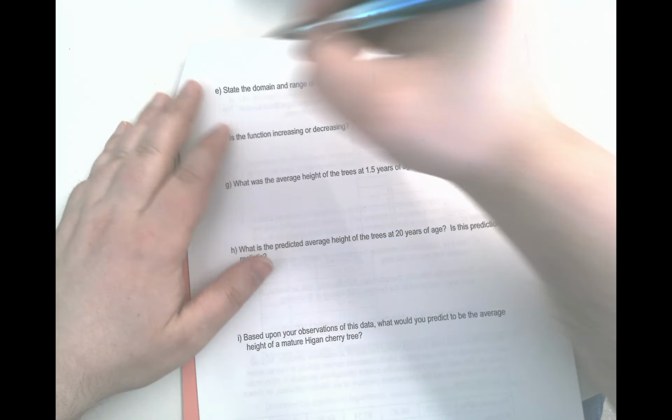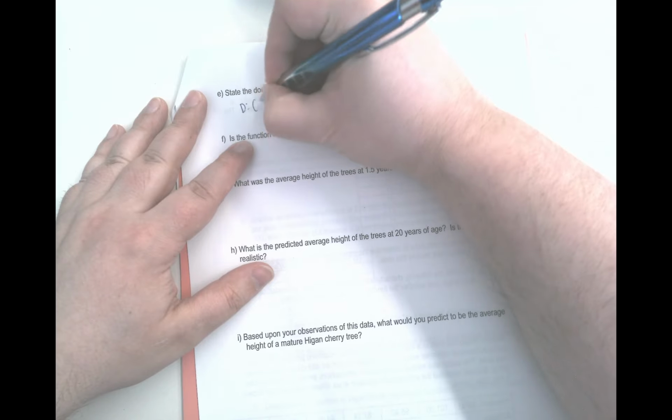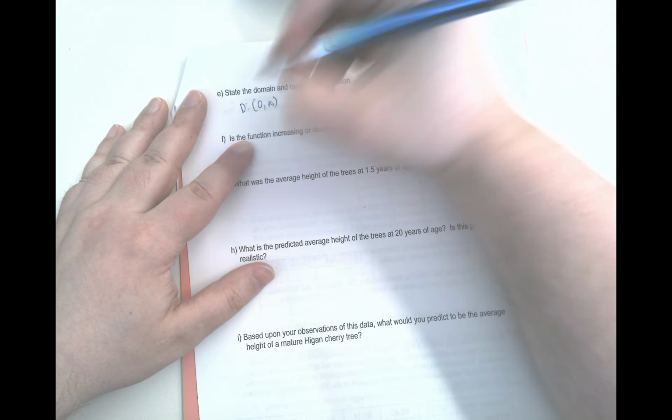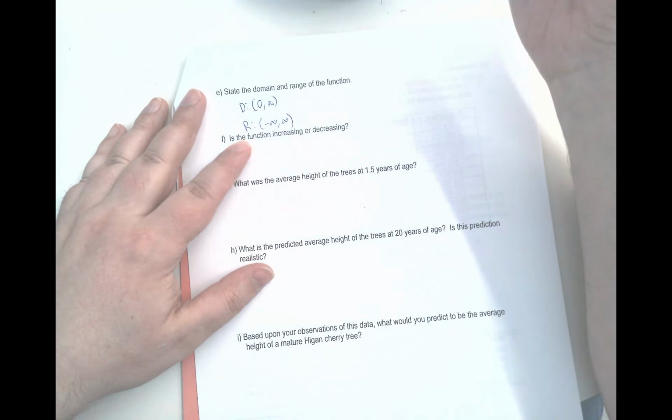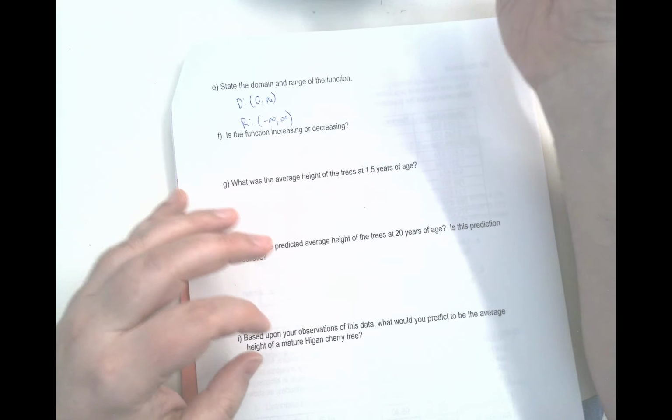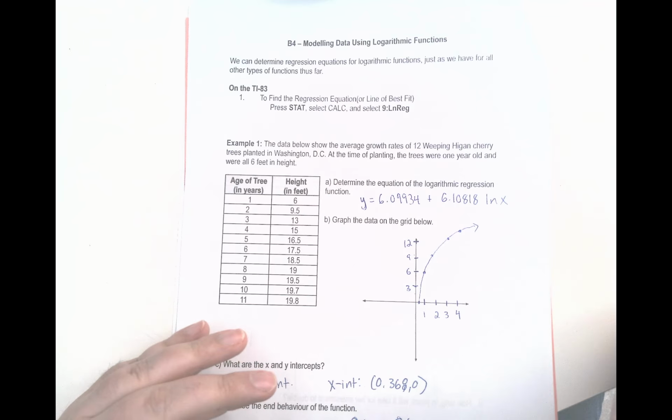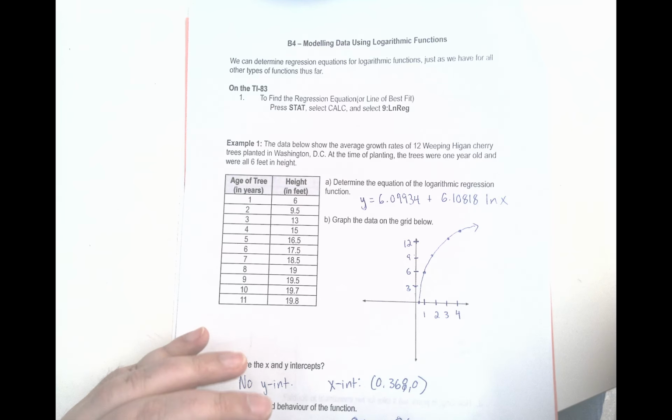Now, just like with all of the other ones that we've done, we are going to be looking for specific information. Part E says state the domain and the range. If we were stating the general domain, it would be from 0 to infinity. The range goes from minus infinity to infinity. But there is one thing that I want to point out: because we are talking about a specific example here, there are going to be restrictions on our domain and our range.